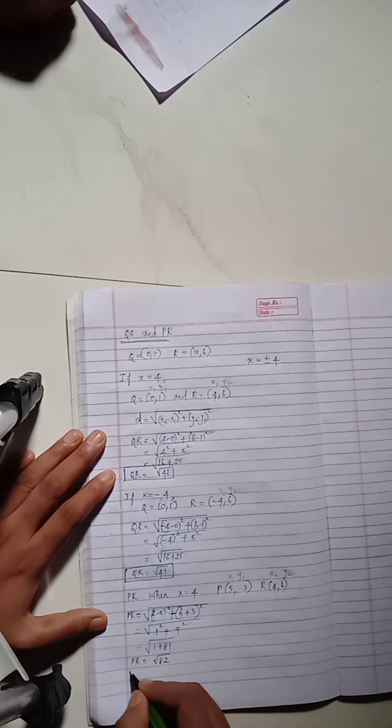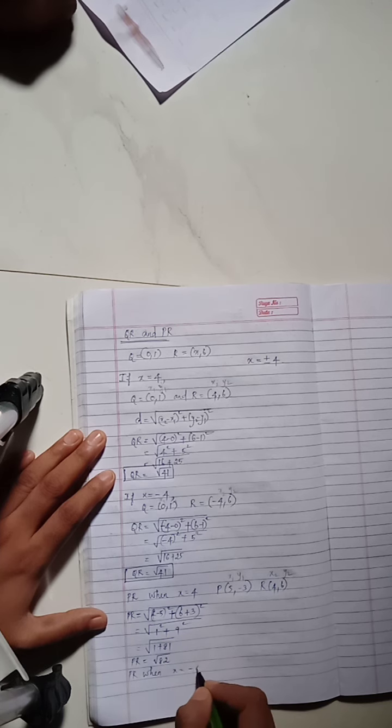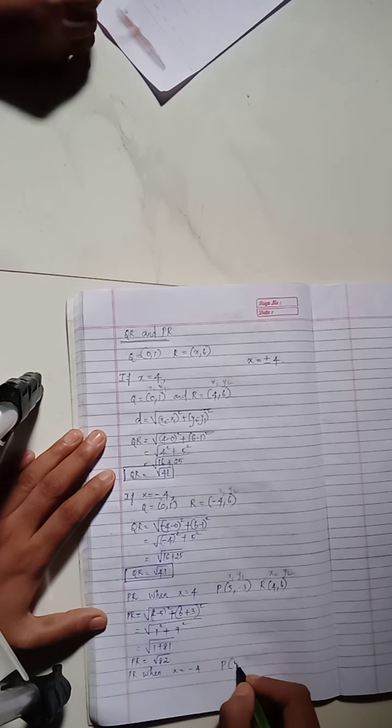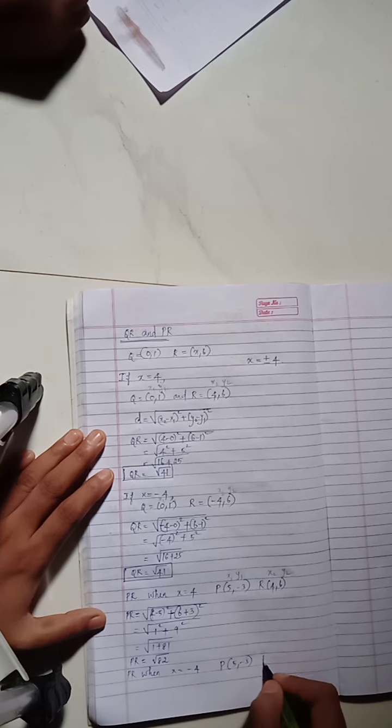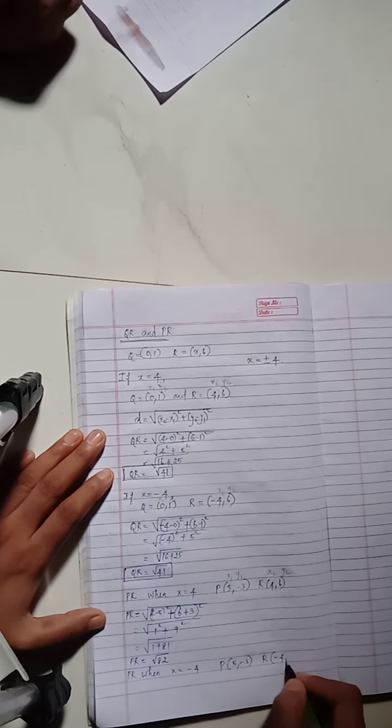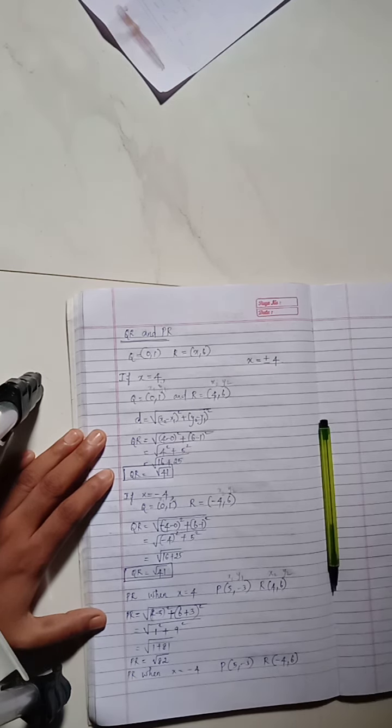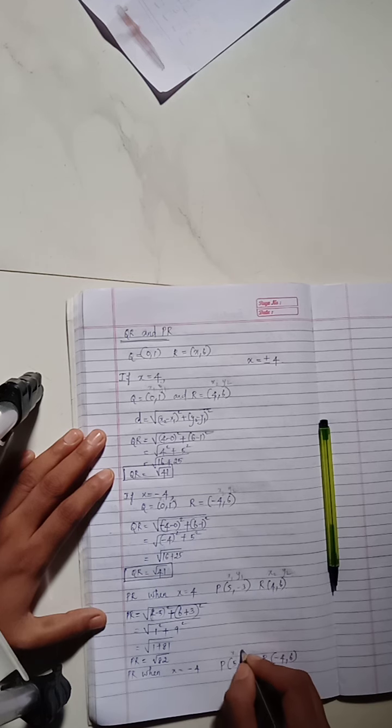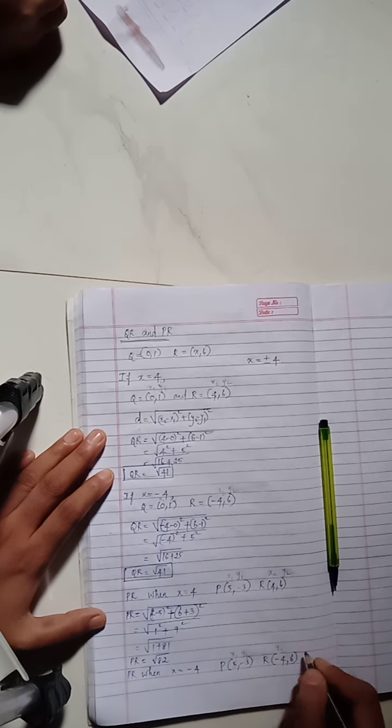And then PR when x is minus 4. P is (5, minus 3) and R is (minus 4, 6). Now this is x1, y1 and x2, y2.